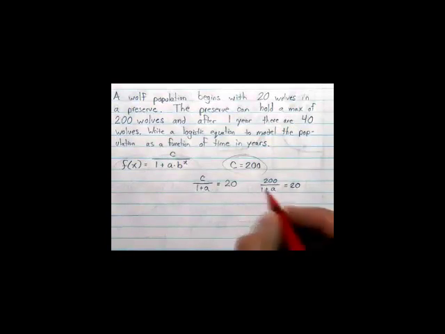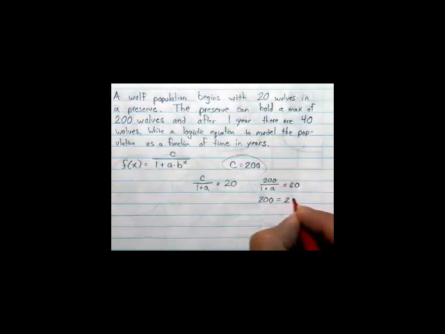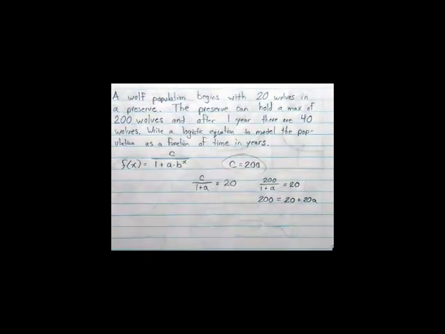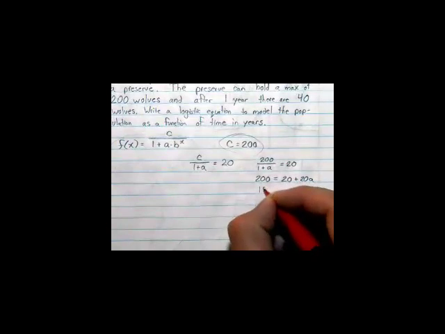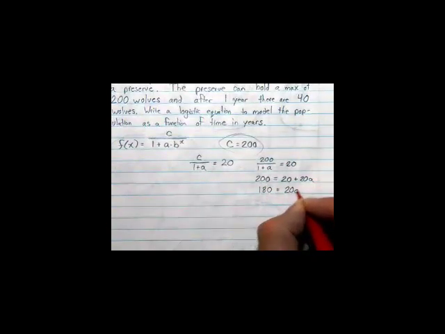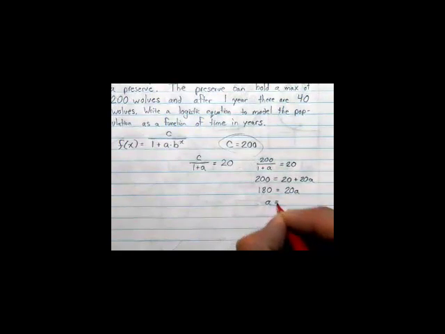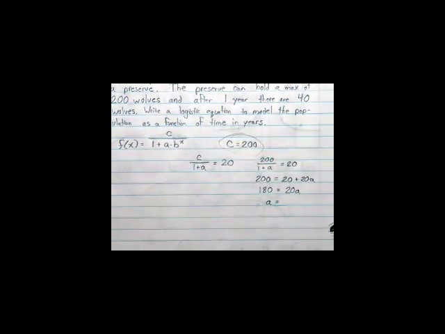What would be a logical first step here? Okay, multiply that denominator up out of there. 200 equals, and I'll distribute, 20 plus 20A. Okay. So then what? Subtract 20. So 180 equals 20A. So if I divide, what's A? 9.